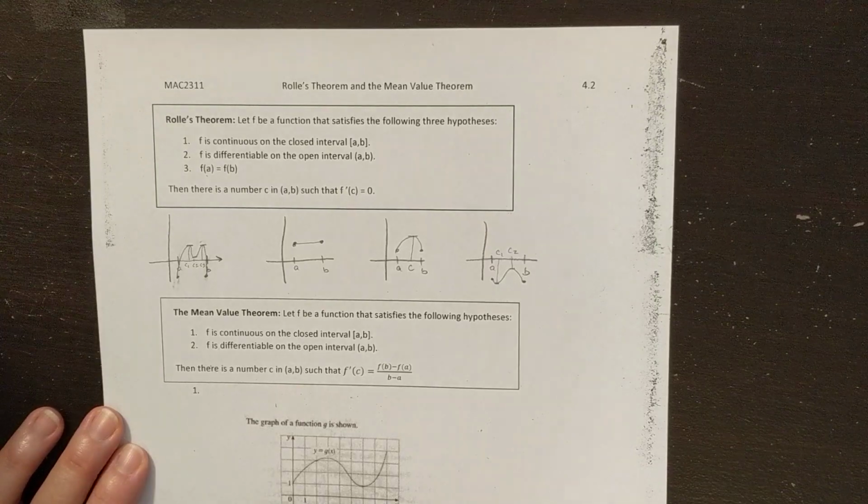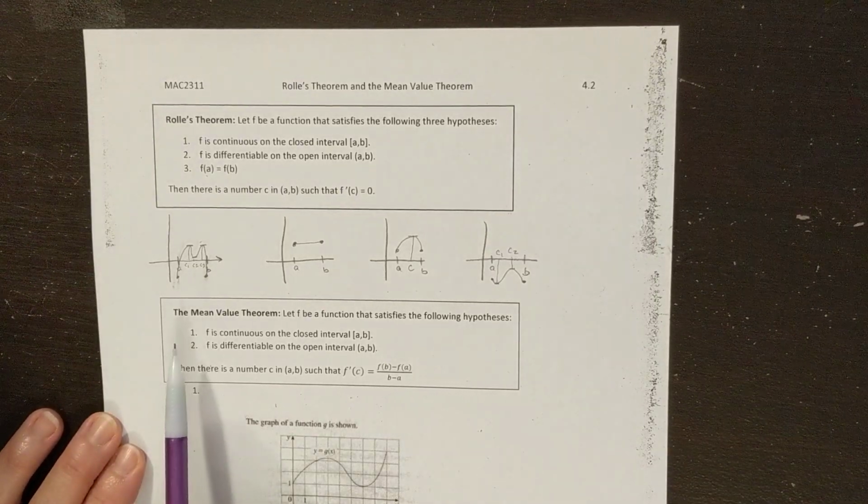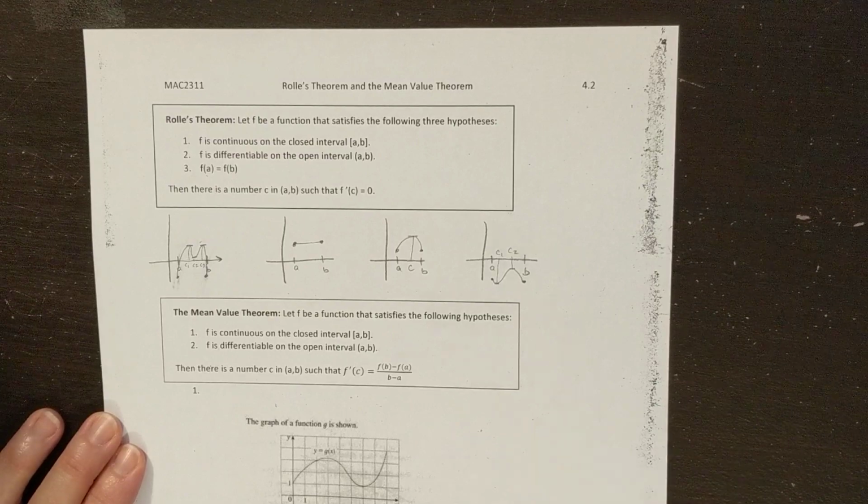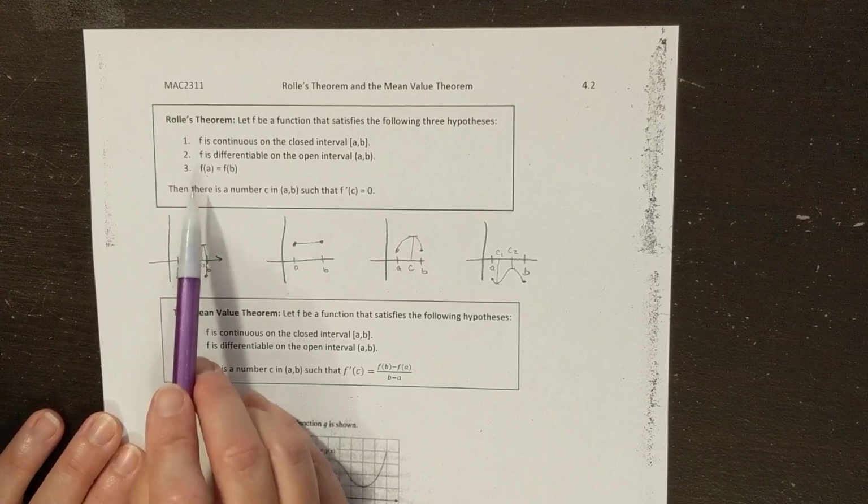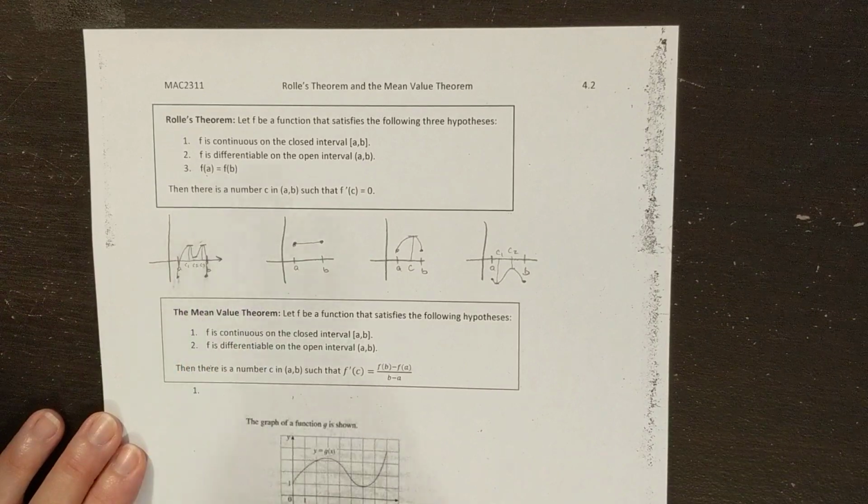After that, we can consider this other theorem, the mean value theorem. The mean value theorem is similar to Rolle's theorem. It says let f be a function that satisfies the following hypotheses. And so the first one is the same. f is continuous on a closed interval from a to b. f is differentiable on an open interval from a to b. And it doesn't say that f of a has to equal f of b, so that's different.